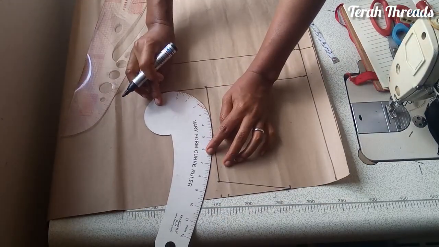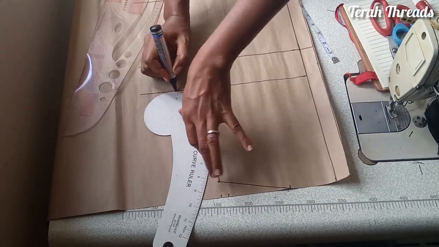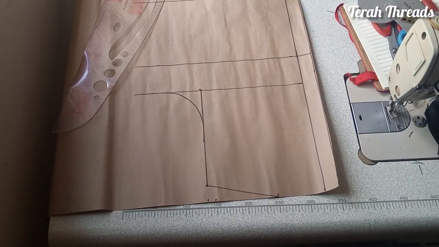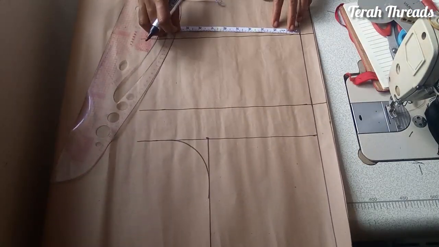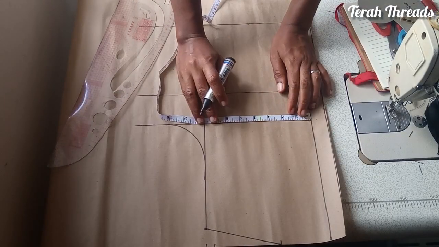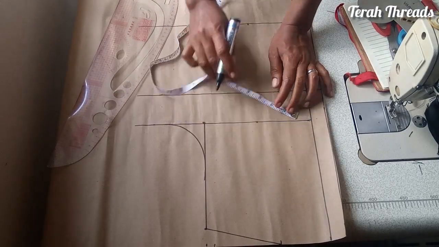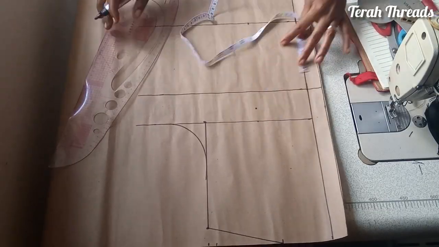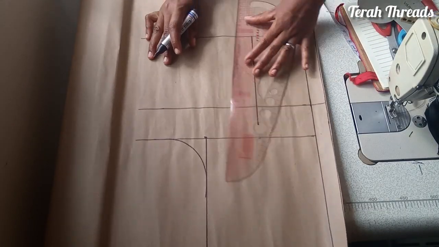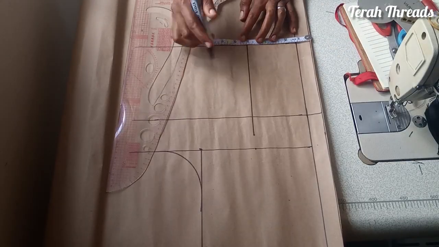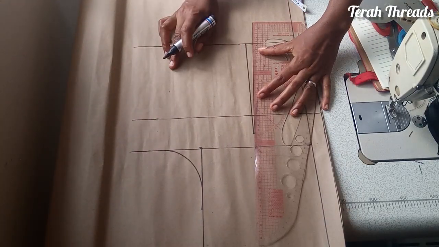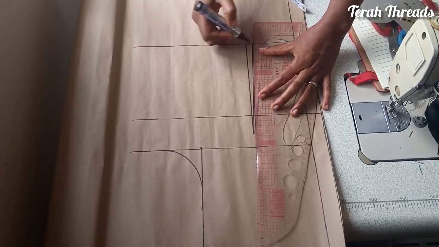So here for the back, you just create a simple cuff like this. That's for the back. Okay, so on the waistline, I'm going to fix in the distance from my nipple to nipple. Then on the chest line, you come down by 1 inch, connect it with a straight line. Then on both sides of this line, I measure ½ inch and connect it this way.